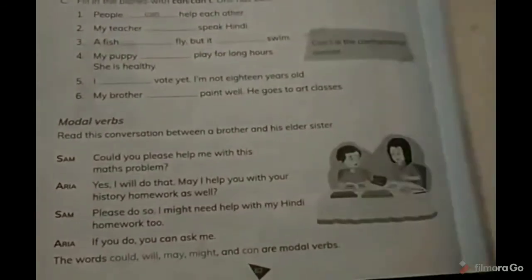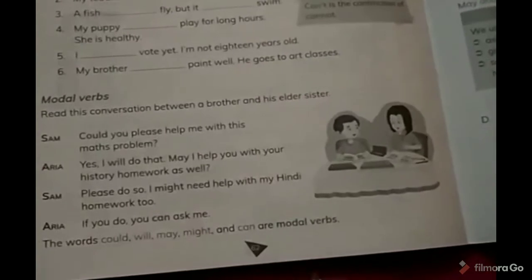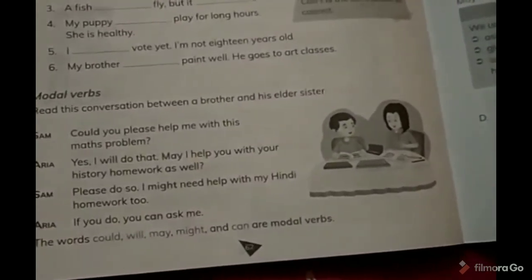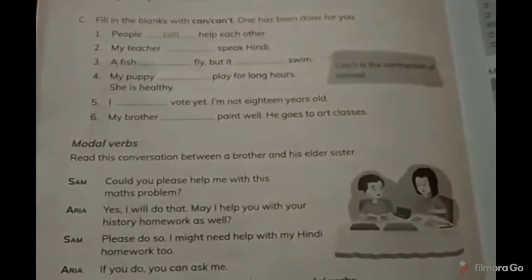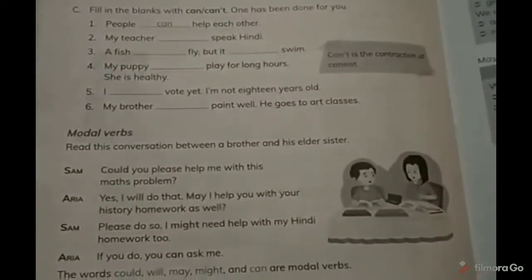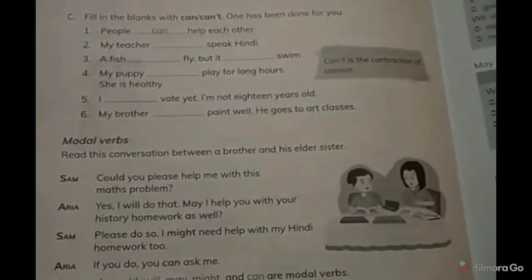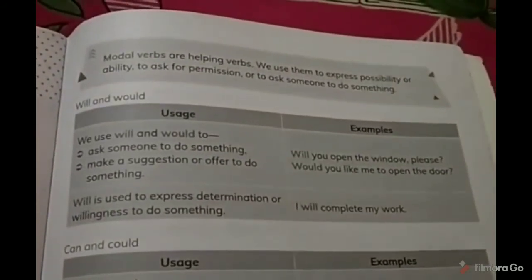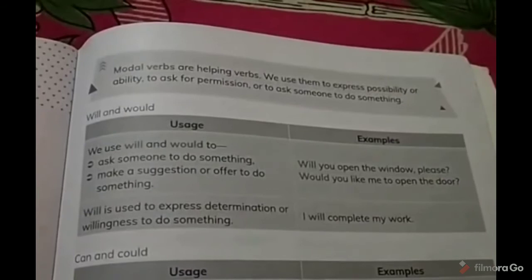First points to remember: may and might also represent possibility, strong possibility and weak possibility, or you can say permission, right? People use may and might for permission, and also for possibility. So while may suggests positive possibility, might suggests less possibility, right? Students, if you move to the next page, you will see that modal verbs are helping verbs. We use them to express possibility or ability, to ask for permission, or to ask someone to do something, right?